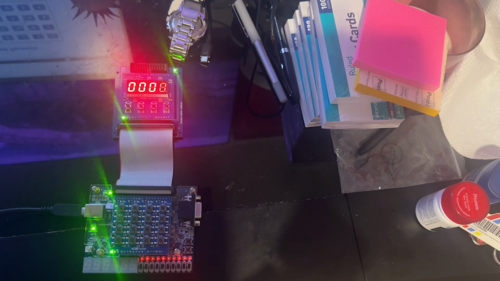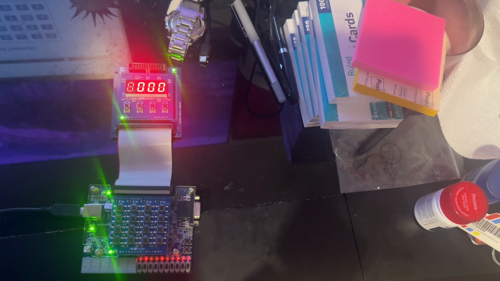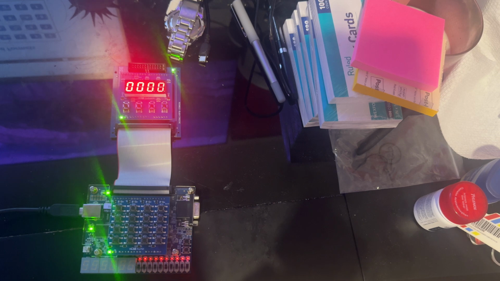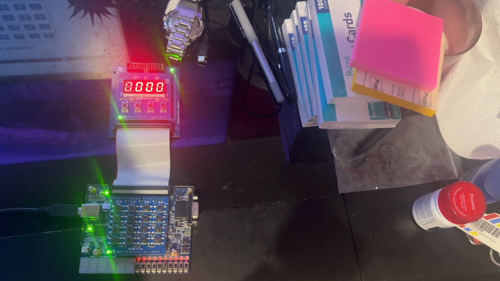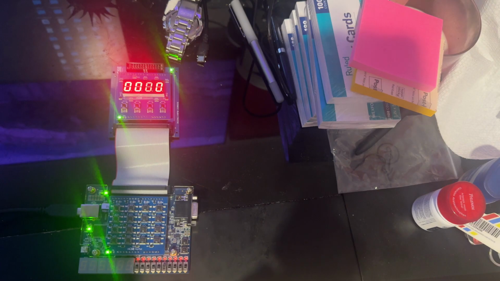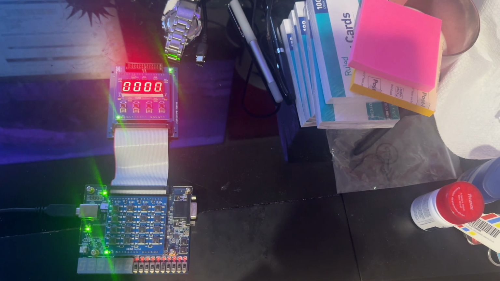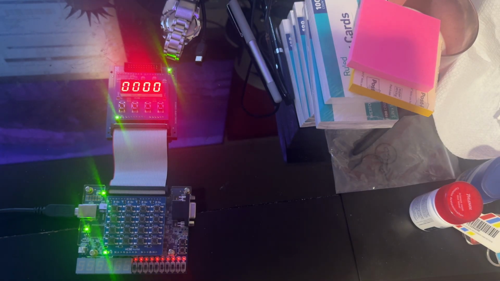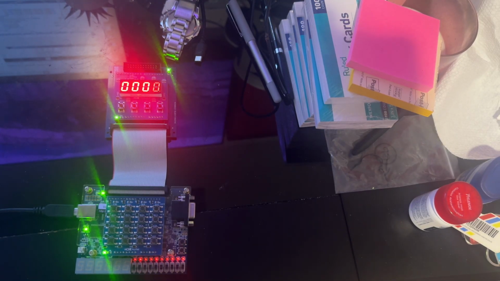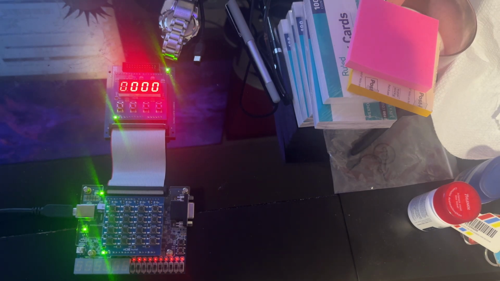So there are 3 different values that this lab has asked me to showcase. So I'm going to pull those up real quick. Sorry. So the first value it's asking to showcase is 0, 1, 2, 3, 4, 5, 6, 7, 8, 9, A, B, C, D, F. So I'm going to just load that in real quick.